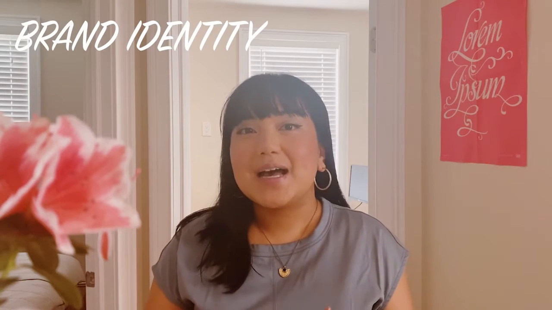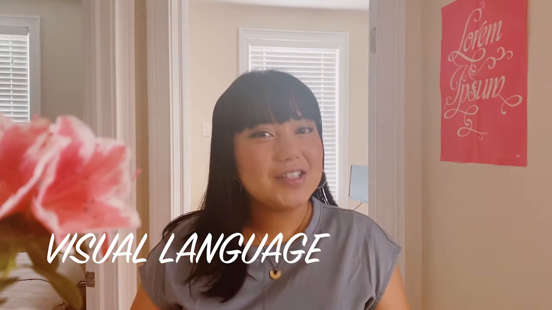And we're going to be talking about different elements to bring it all together. And these elements are identity, logos, color, typography, visual language, and copy guidelines. So here we go.